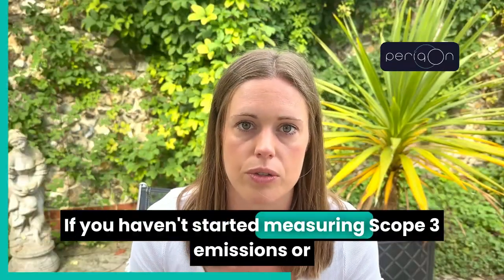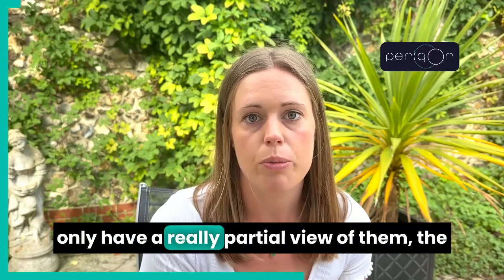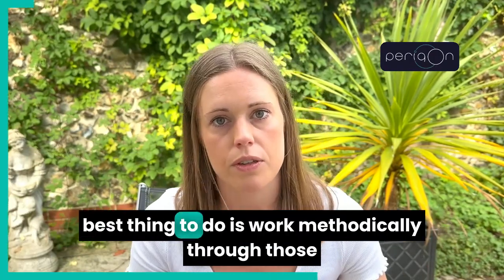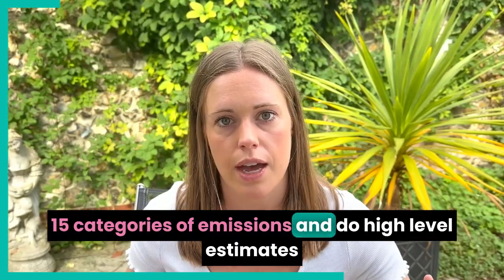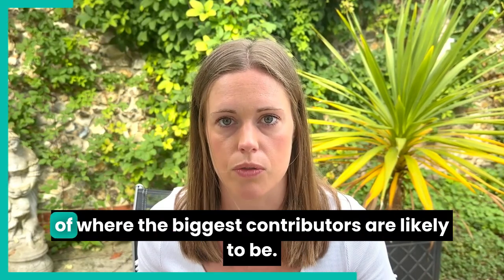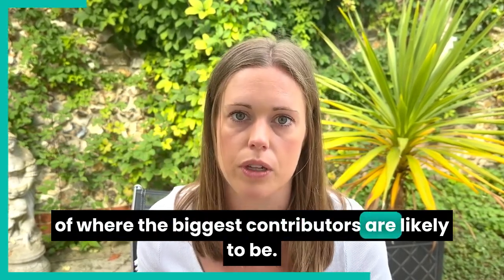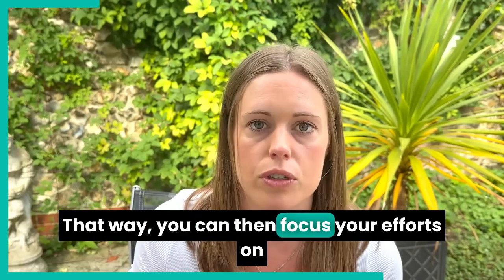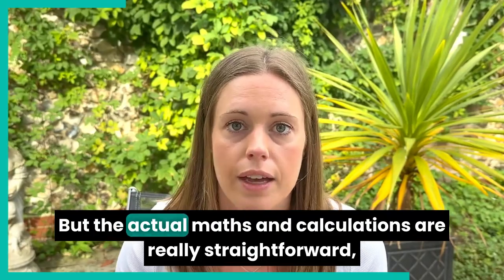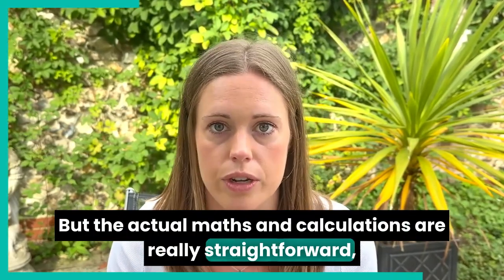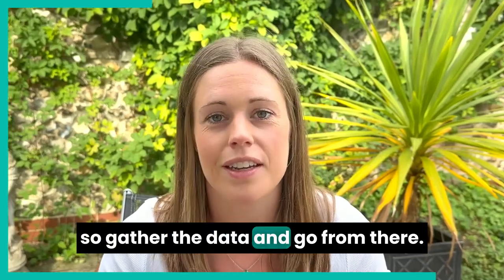If you haven't started measuring Scope 3 emissions or only have a really partial view of them, the best thing to do is work methodically through those 15 categories of emissions and do high-level estimates of where the biggest contributors are likely to be. That way you can then focus your efforts on improving the data in the areas that matter most. But the actual maths and calculations are really straightforward, so gather the data and go from there.